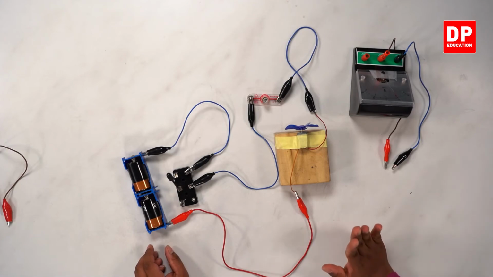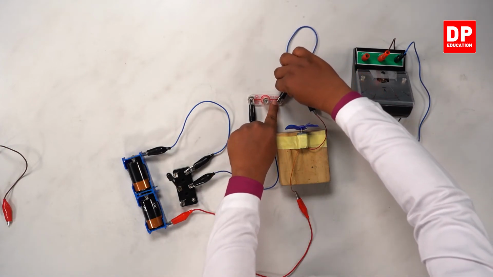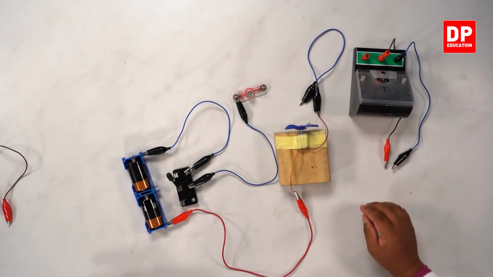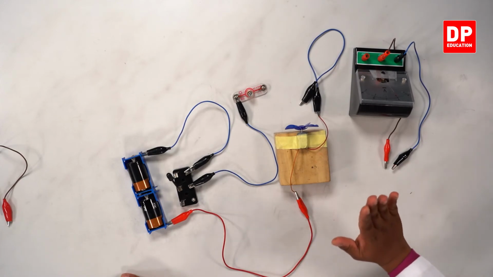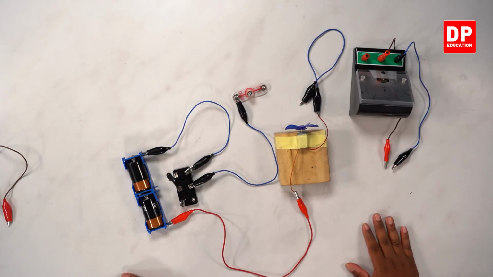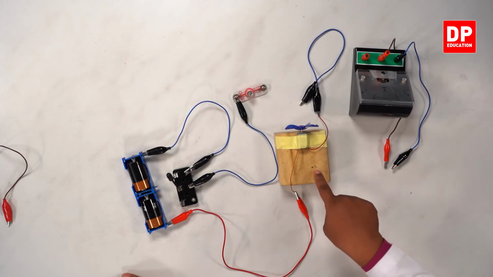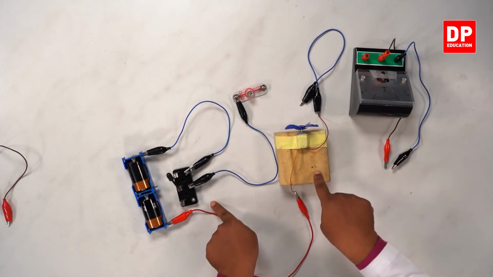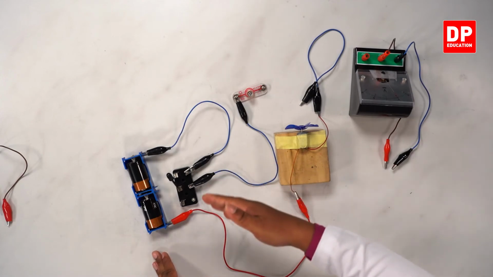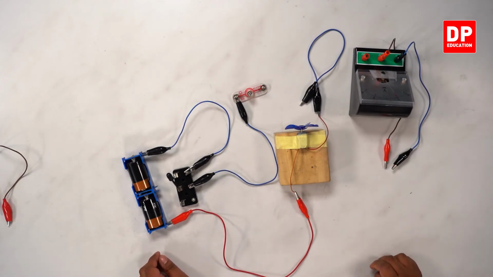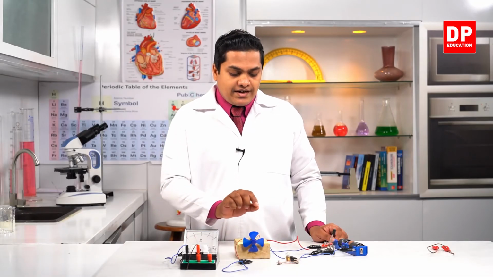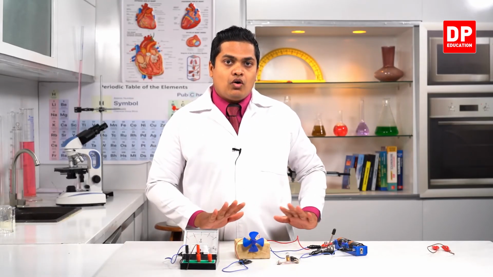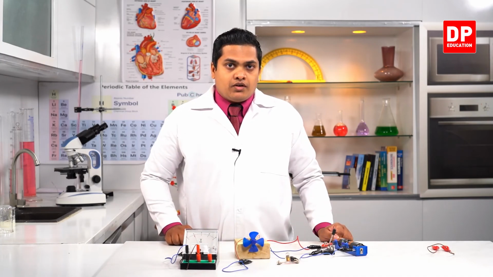So if I disconnect just one single instrument like this, then the whole circuit will break down. It's because the motor, bulb, switch and the dry cells are all connected in a series connection. That's the specialty of a series connection. If you disconnect one single end, the whole circuit will break down, right?